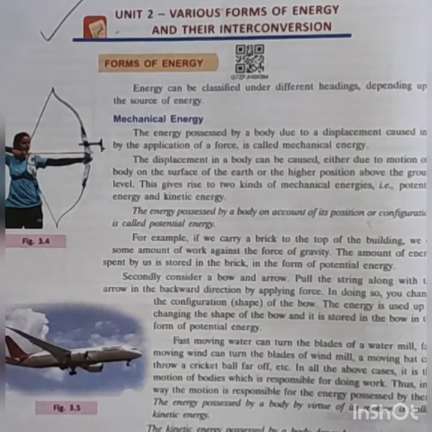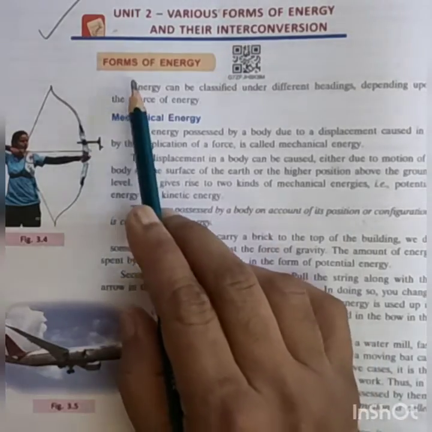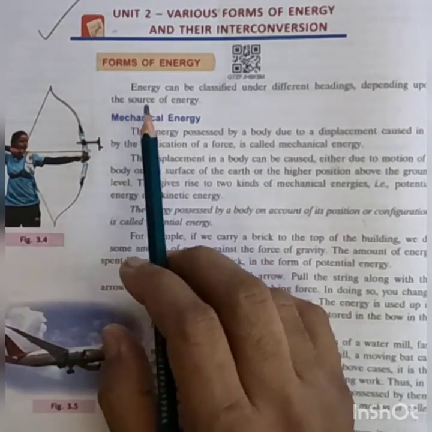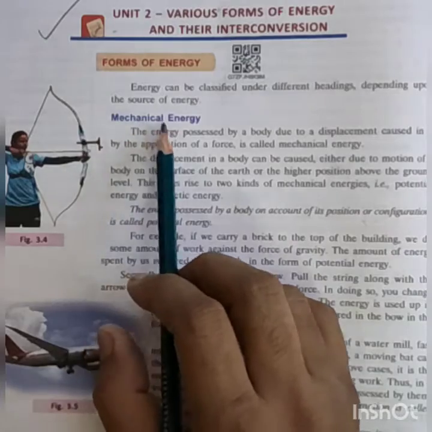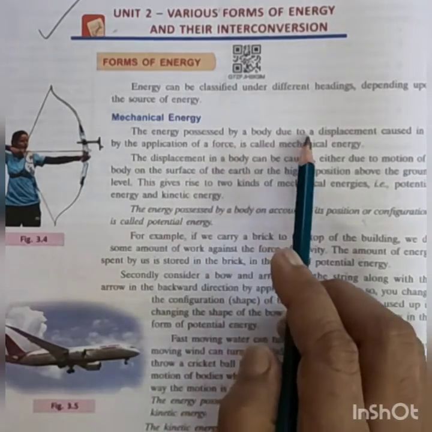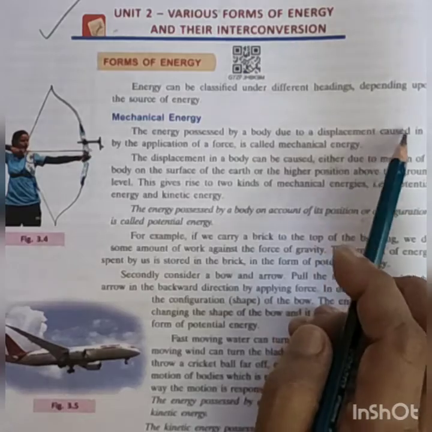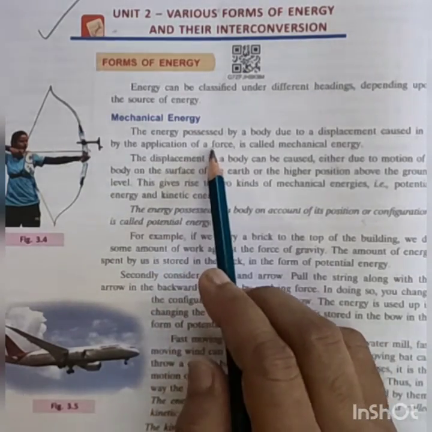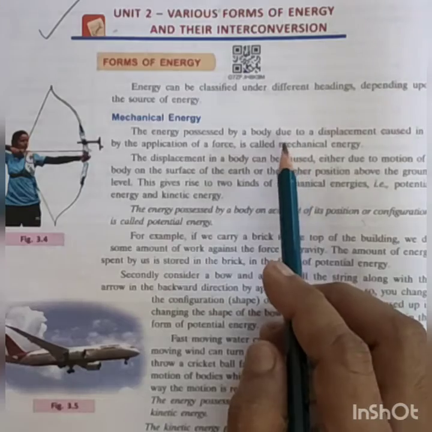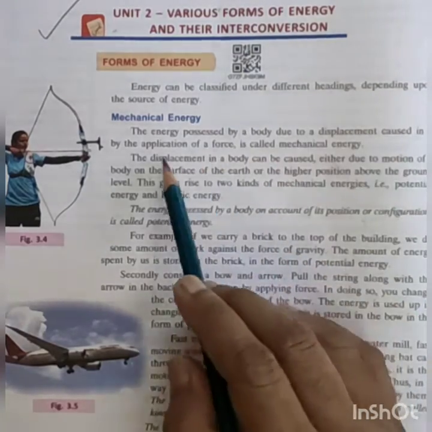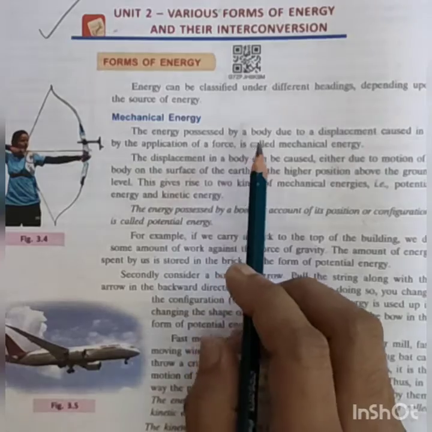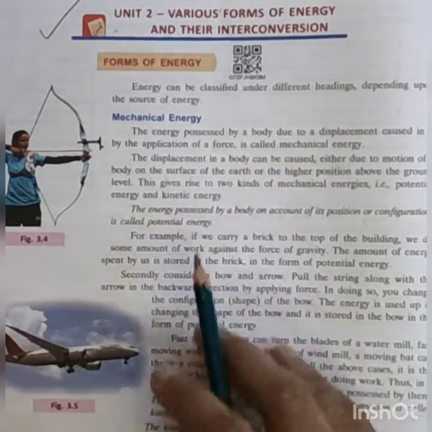First, it is given forms of energy. Energy can be classified under different headings depending upon the source of energy. First is mechanical energy. Mechanical energy is the energy possessed by a body due to a displacement caused in it by the application of a force. So there will always be a displacement if a force is applied. This kind of energy is called mechanical energy.